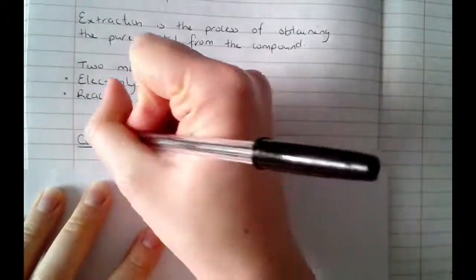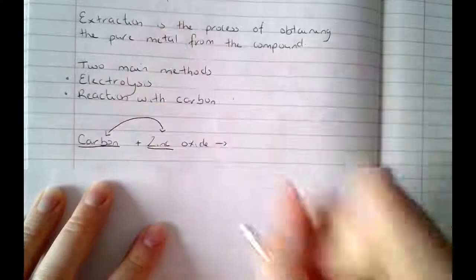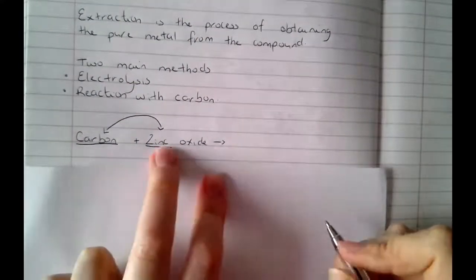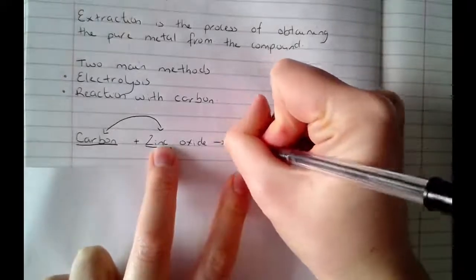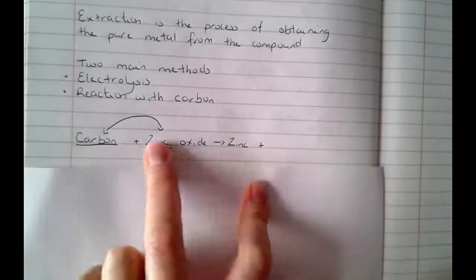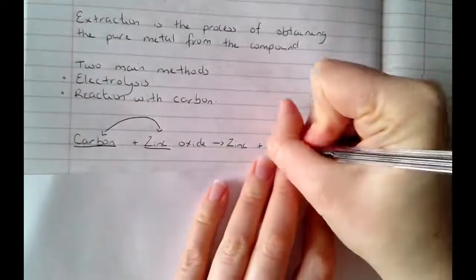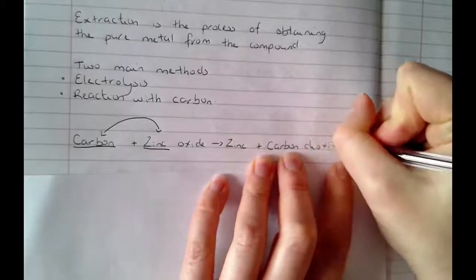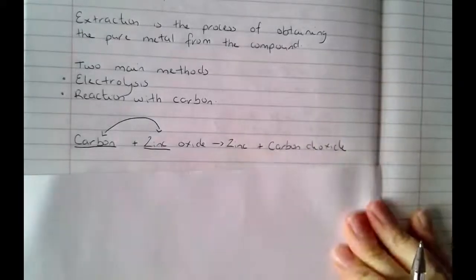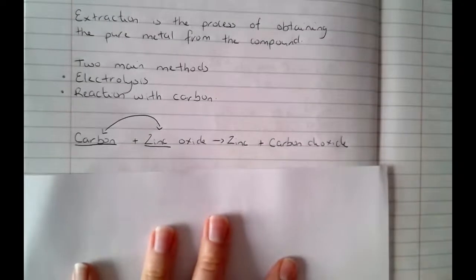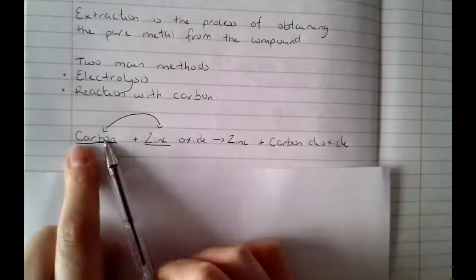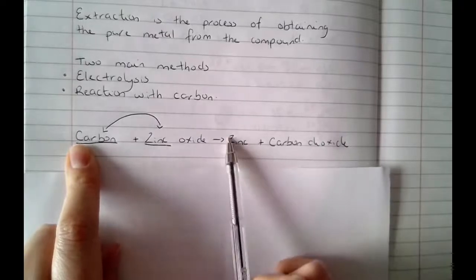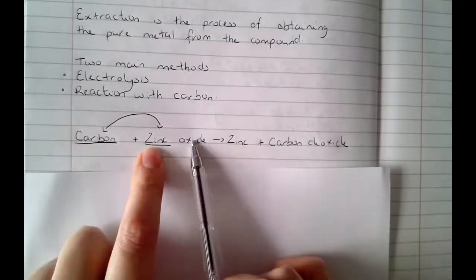So I've got carbon and I've got zinc. And carbon is more reactive than zinc, so they are going to swap places. You're going to end up with the zinc by itself, and the carbon is going to react with the oxygen. Now you'll get the mark for writing carbon oxide, but typically when carbon reacts with oxygen, you get carbon dioxide. In this reaction, you're starting off with carbon, you're reacting it with zinc oxide, and you're ending up with pure zinc. So this is your metal compound.